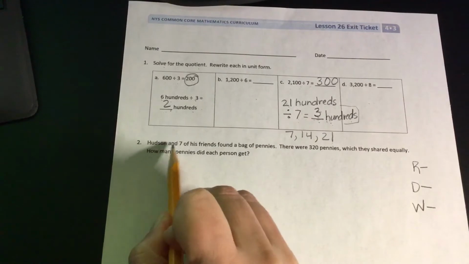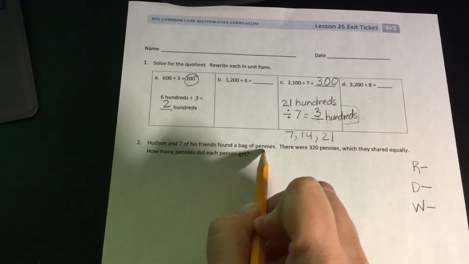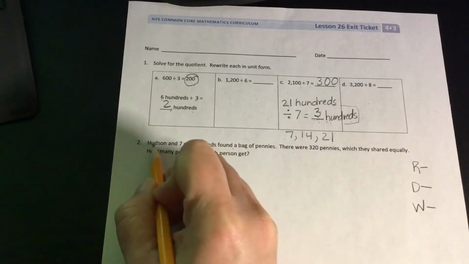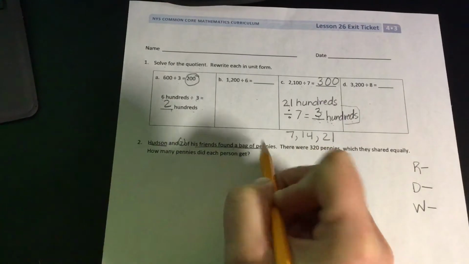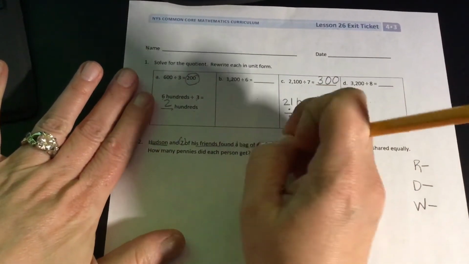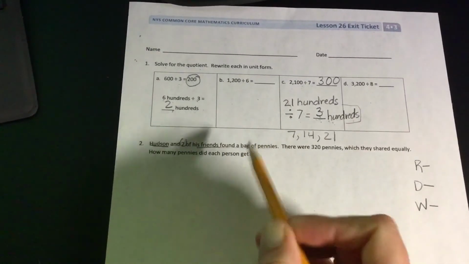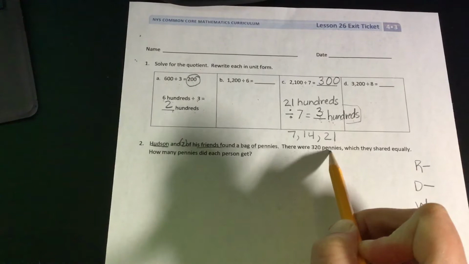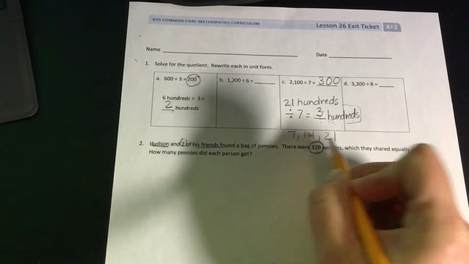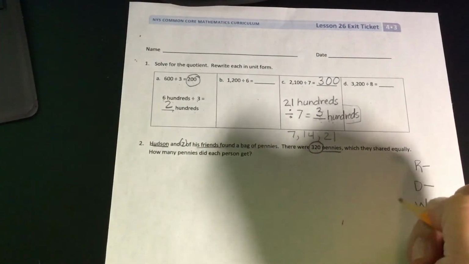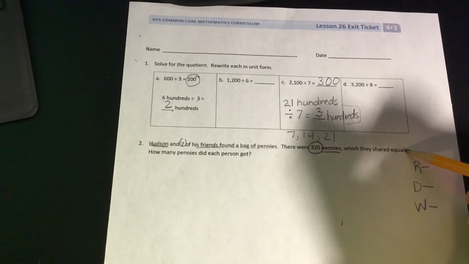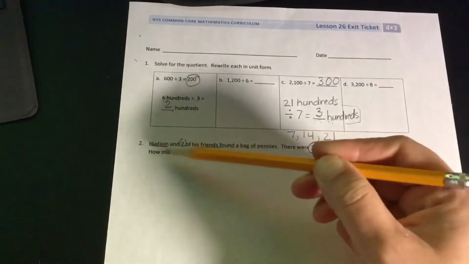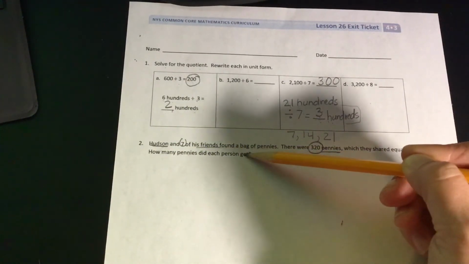So let's read it together and circle and underline your information. It says, Hudson and 7 of his friends found a bag of pennies. Who found the bag of pennies? Hudson and 7 friends. Okay, and they found a bag of pennies. There were 320 pennies. Okay, now, which they shared equally. So how many pennies did each person get?